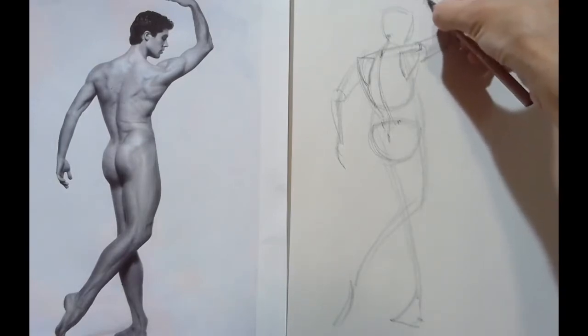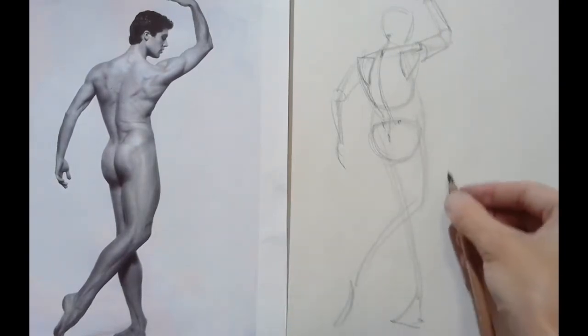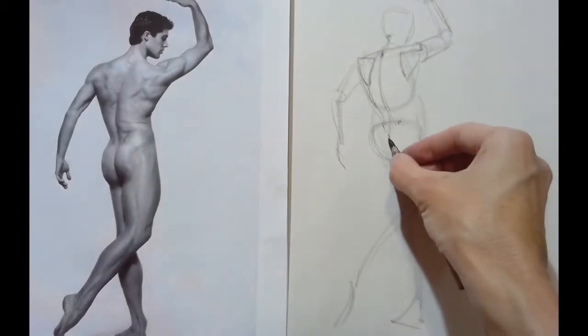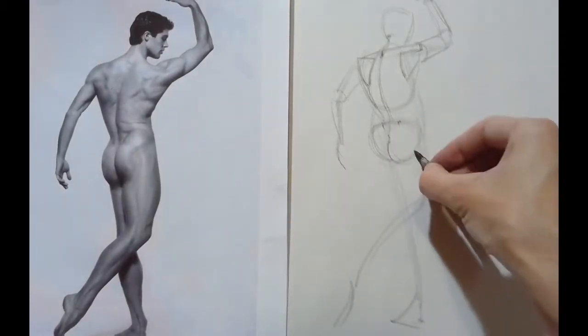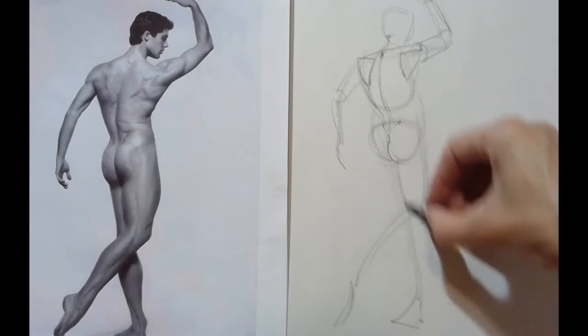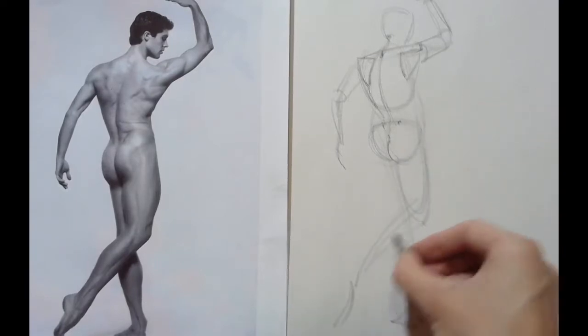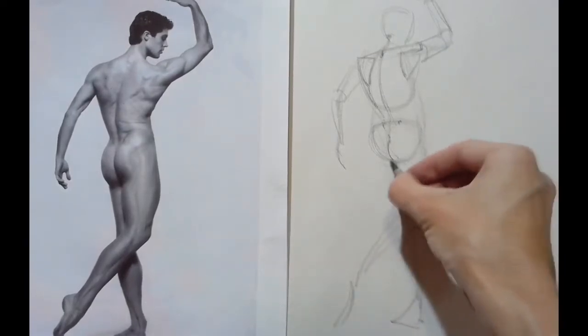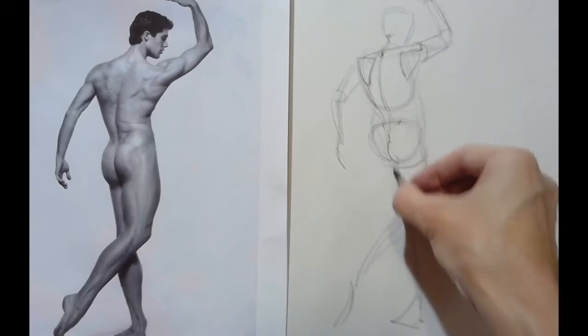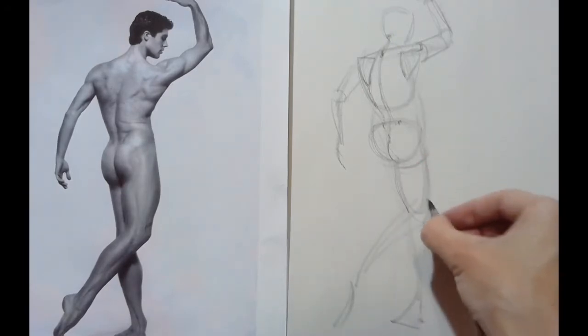Using some wrapping lines to tell us about the orientation. Orientation and 3D quality.